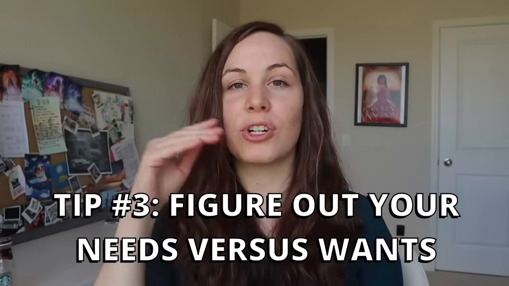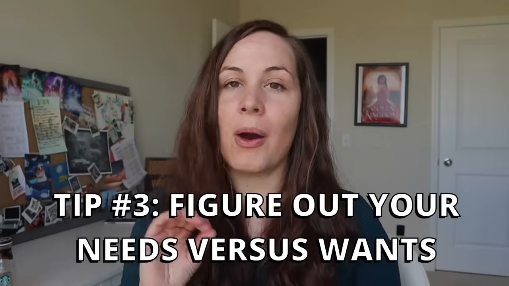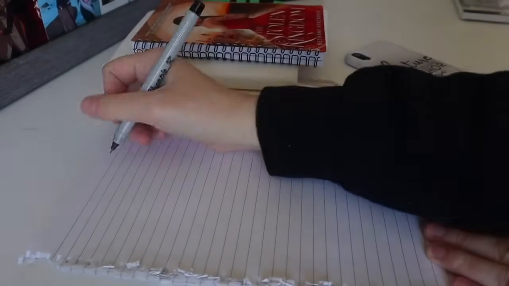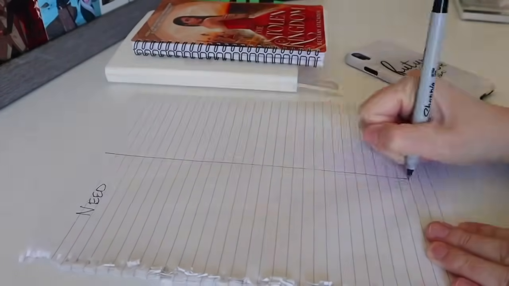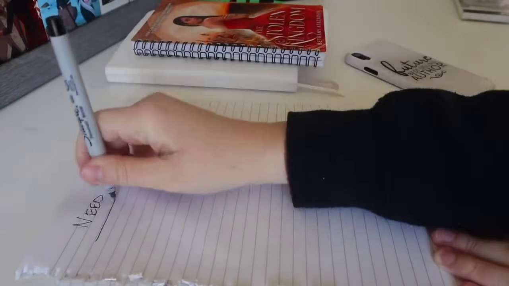My next one, I think this is number 3 now, is focus on needs versus wants. So I'm talking about actually making a list. Sit down, write it out like a pros and cons list. What do you need? Put that in a need column. And what is more of a want? You don't actually need it.